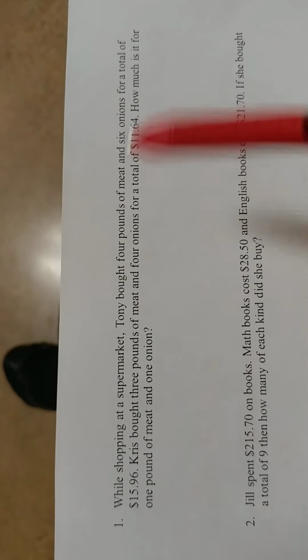The first step is to find your variables. If you don't have variables, you cannot create your systems of equations. So the first step is to find your variables, and the last sentence is going to tell you what to look for: 1 pound of meat and 1 onion. Now that means we're going to give each a variable. Let's call pound of meat M. And I don't like using O because it looks too much like a 0, so let's call onion N.